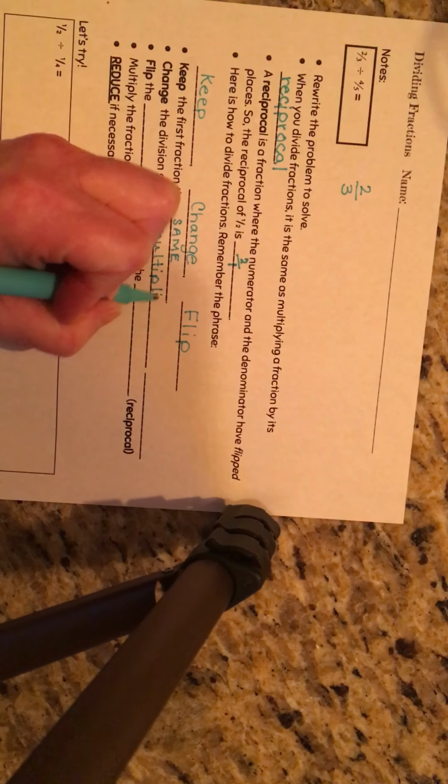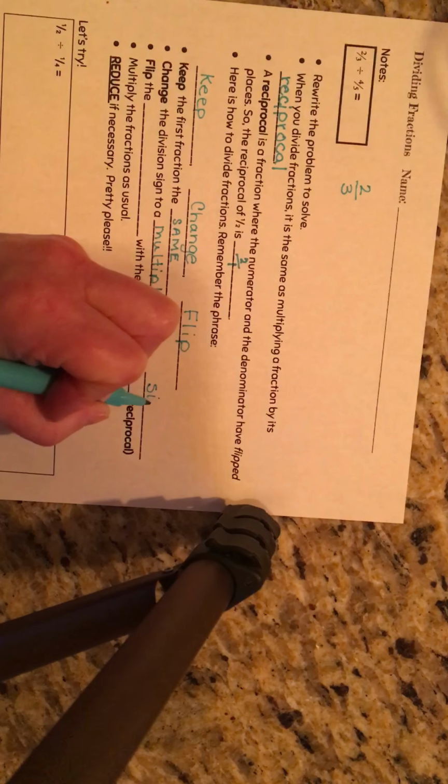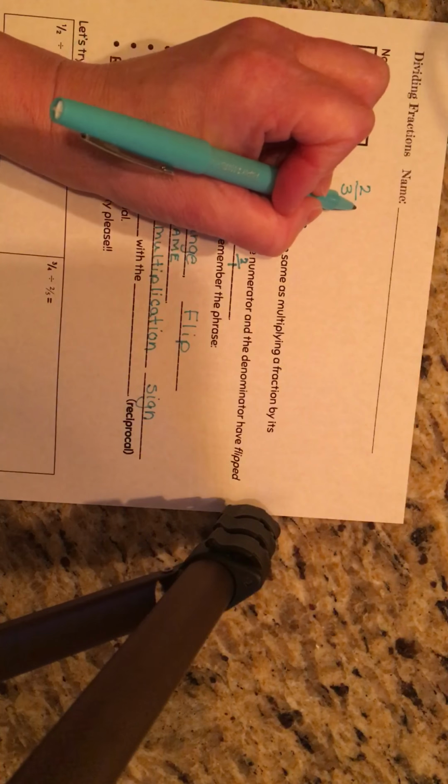I'm going to change the division sign to a multiplication sign. So this division sign now becomes a multiplication sign, which is nice because we all know how to multiply fractions.